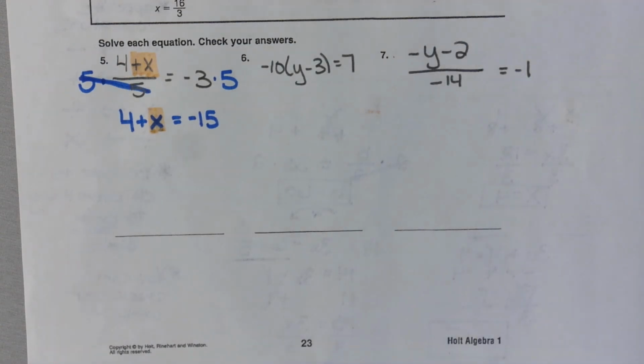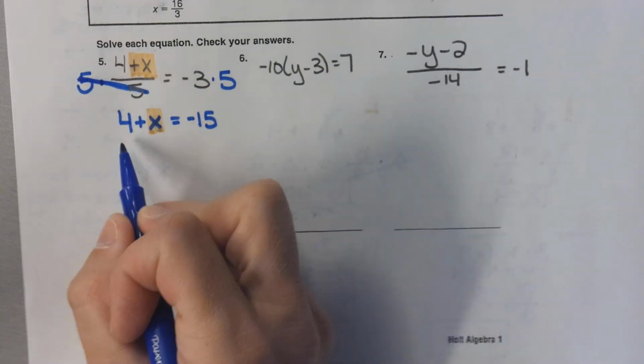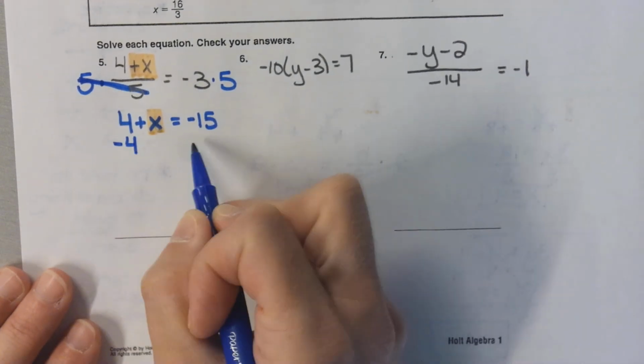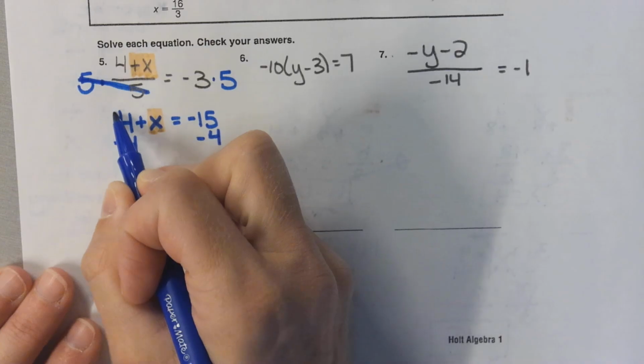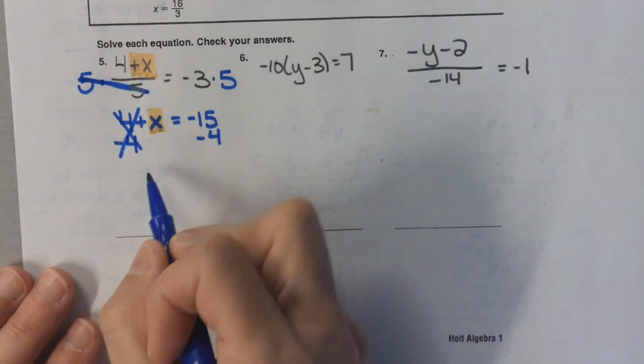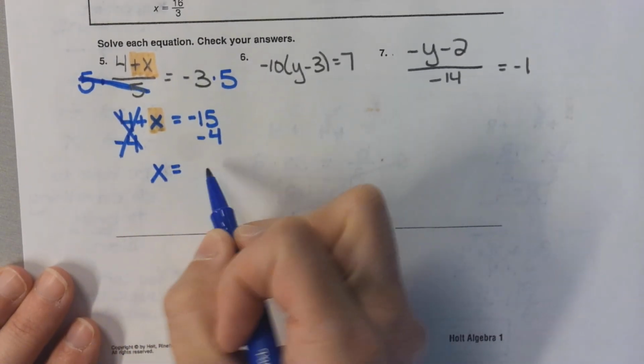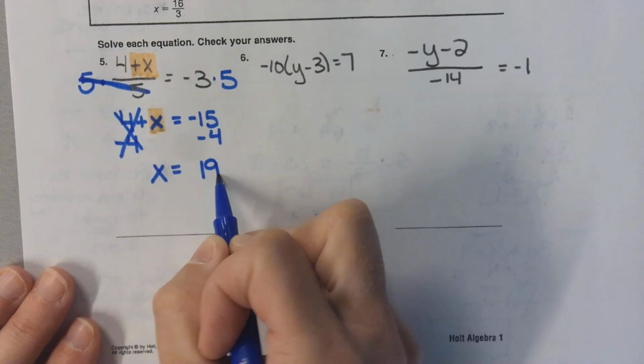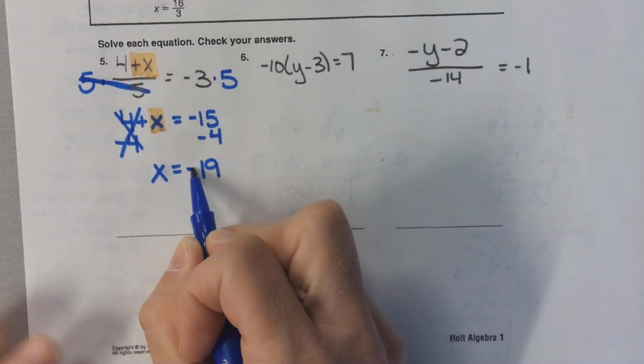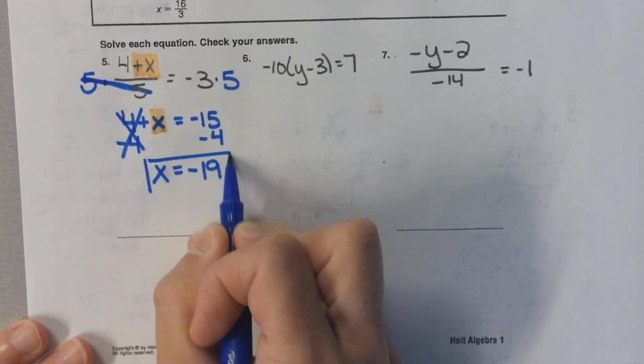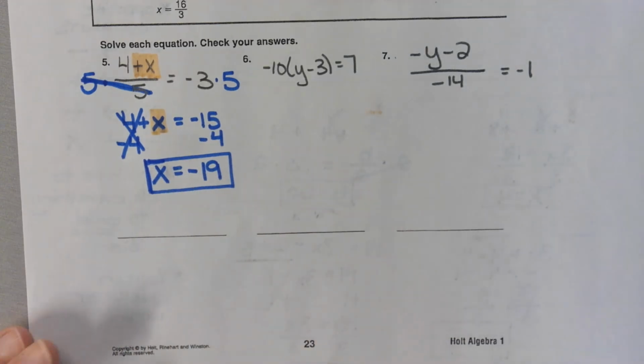How can I get rid of that plus 4? Minus 5. Yeah, we've got to subtract it away. Yep, opposite of adding is subtracting. So these will cancel. X equals, I almost said positive 19. It should be negative 19. Because if you have negative 15 and then you subtract 4 more on top of that, you should have negative 19.